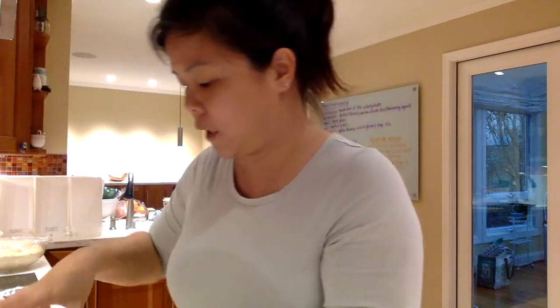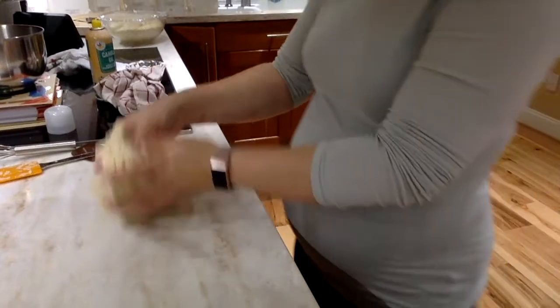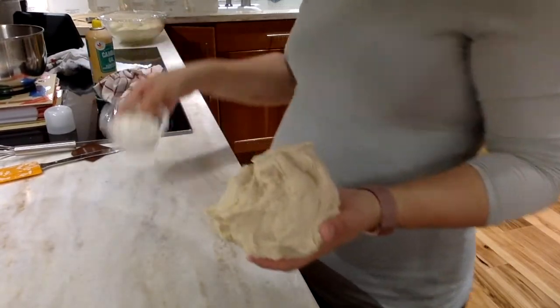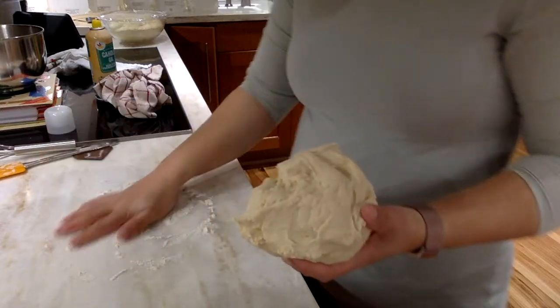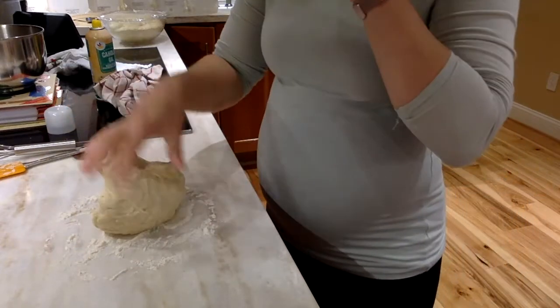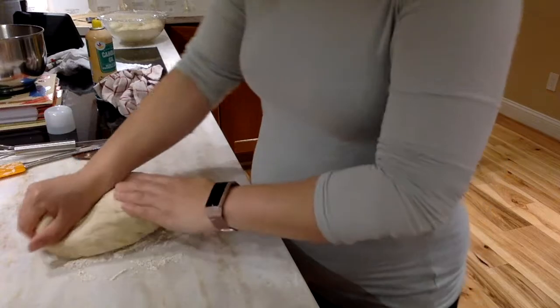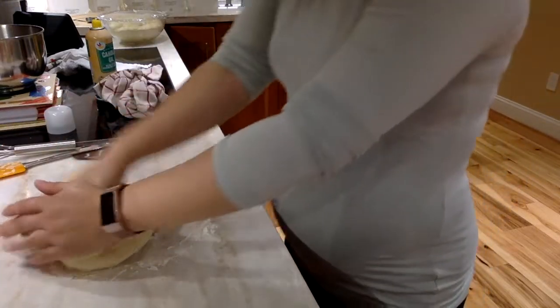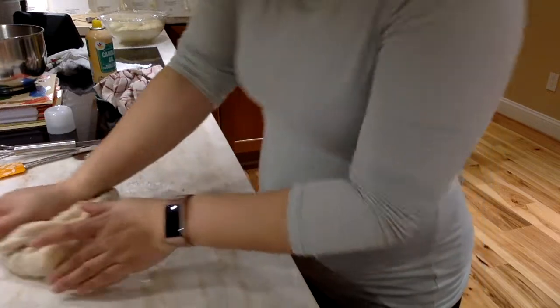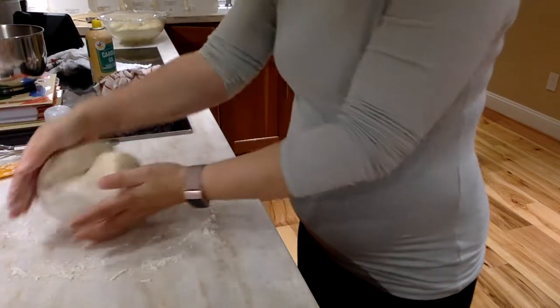This is my dough right here. I am going to put a little flour down. It probably is not going to be super sticky because, like I said, it's going to be a stiff dough. But put a little flour down just in case so it doesn't stick to the counter. All right. And then take your dough, and what you're going to do is stretch it, fold it, and then press it down, right? And then continue that a few times.